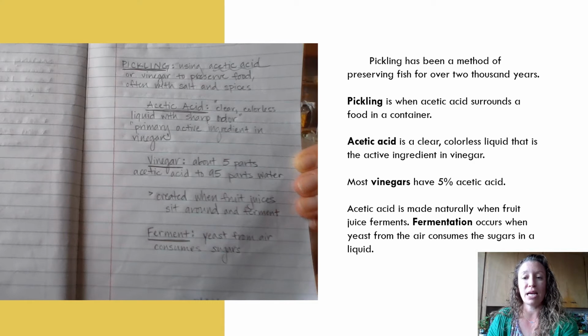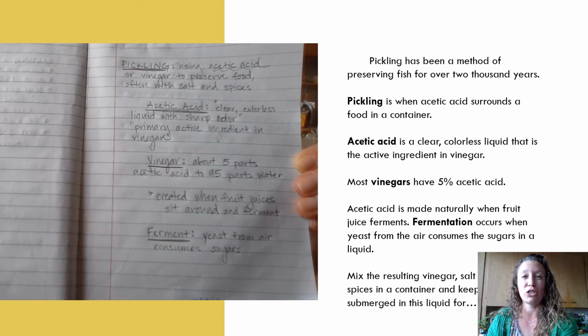Acetic acid is made naturally when fruit juice ferments. Fermentation occurs when yeast from the air consumes the sugars in the liquid. Now that we understand those terms, I can go on to explain how to pickle fish.